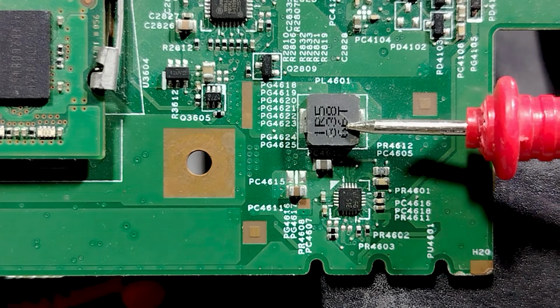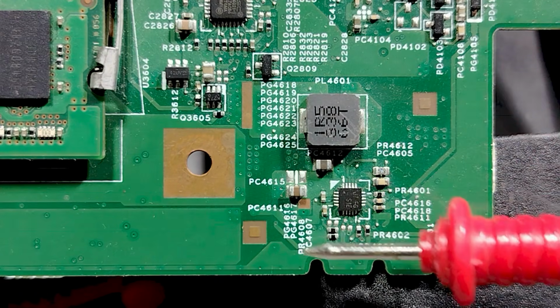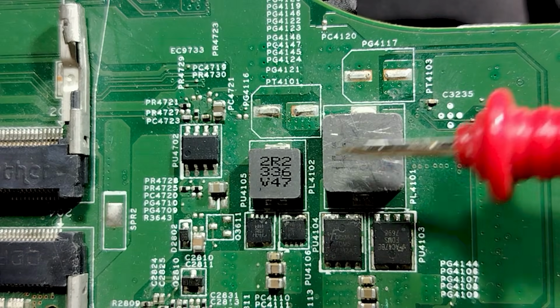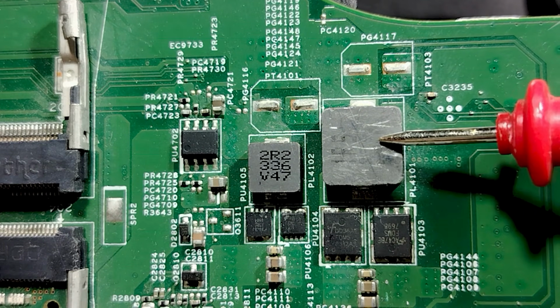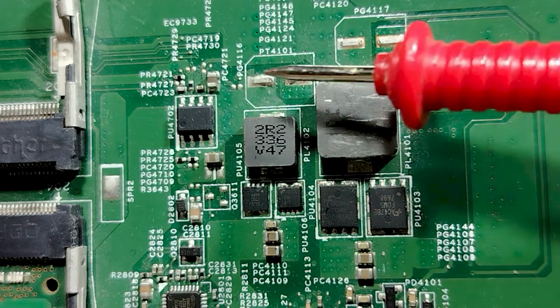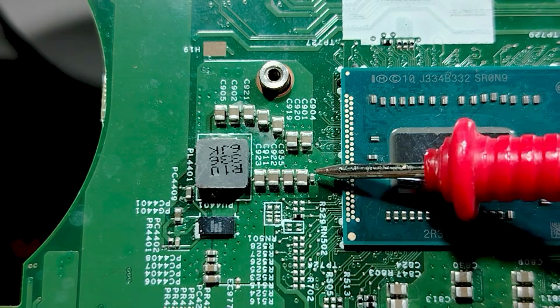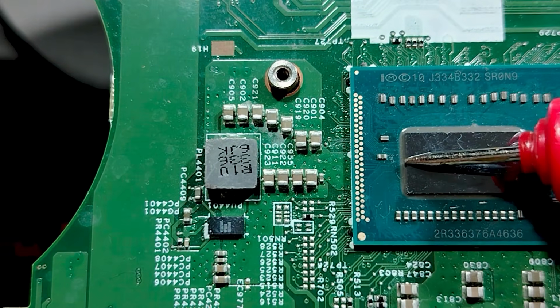We locate circuits using the coil. Here we have a coil, means this is a circuit. Here we have two coils, means here we have two circuits or channels. This one is for 5 volts and this one for 3.3 volts. Same here, we have a coil, means this is a circuit for the processor.